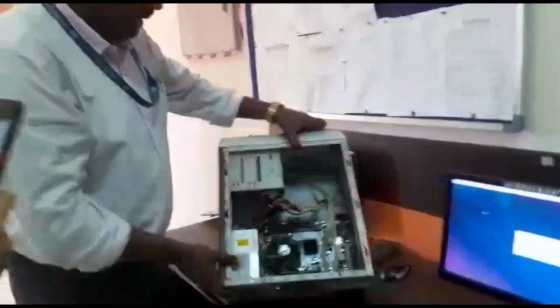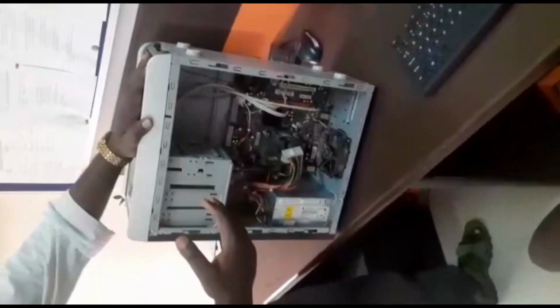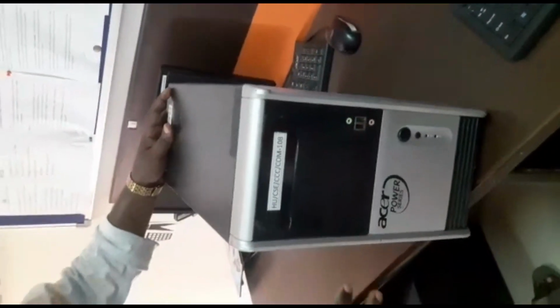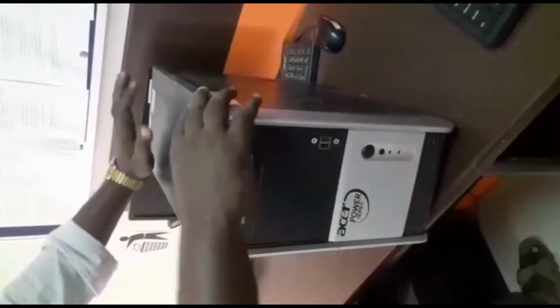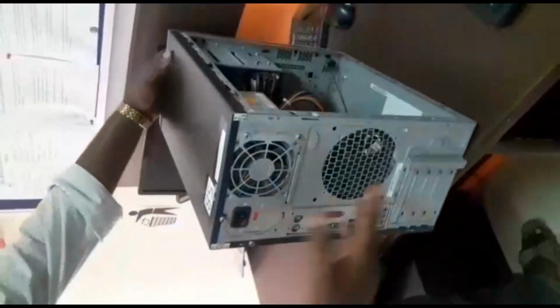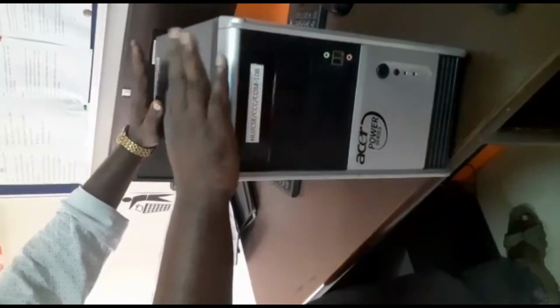Come close. For today's first experiment, we are going to take a look at all the components of a computer. First and foremost, as you can see, the moment you see this screen and this box-like structure here, and you come back here, there are certain things available. You call this particular box a PC cabinet. This is called the PC cabinet.